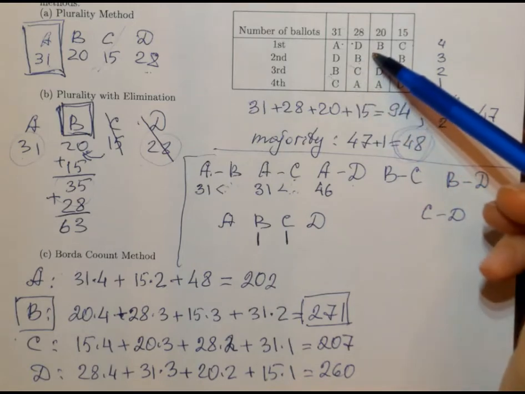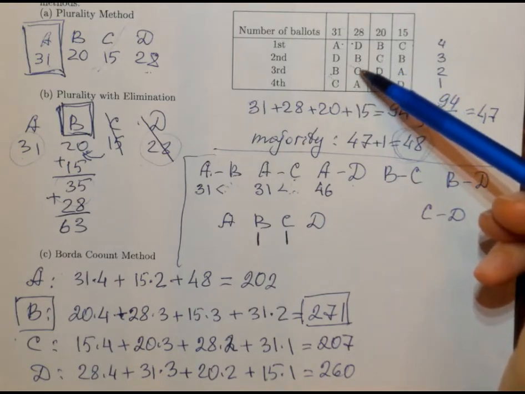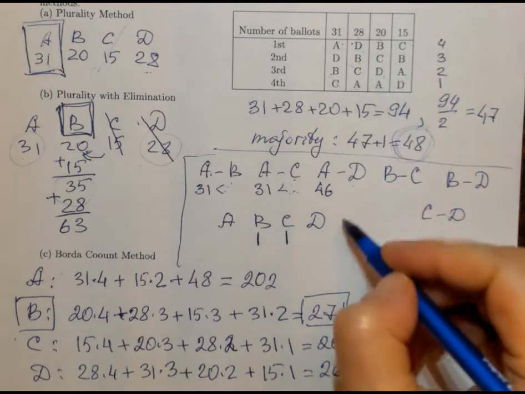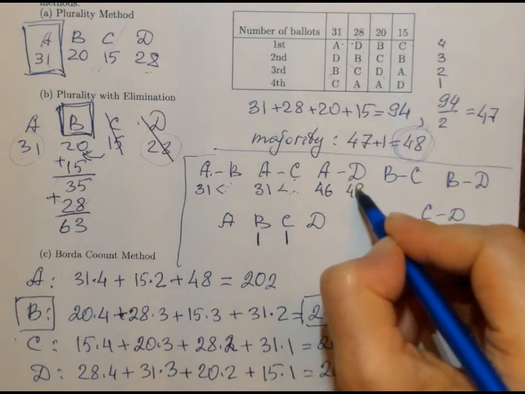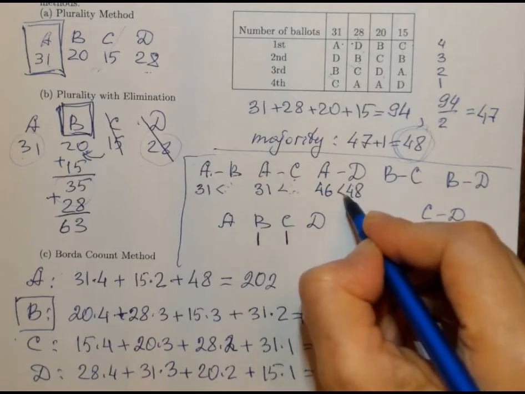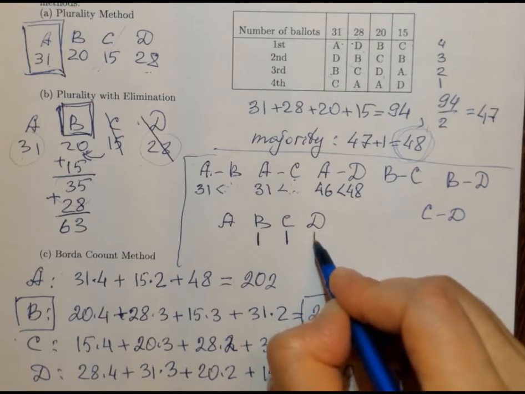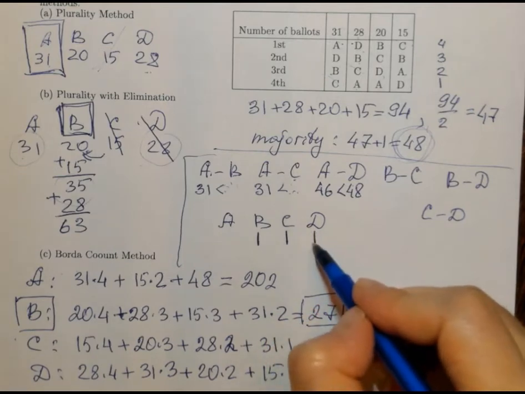And D is over A on 28 plus 20, that is 48 ballots. So D is above A, and D wins and gets another point.